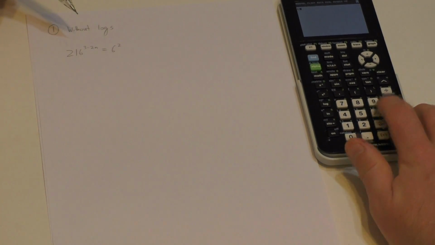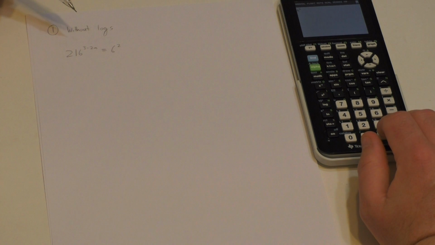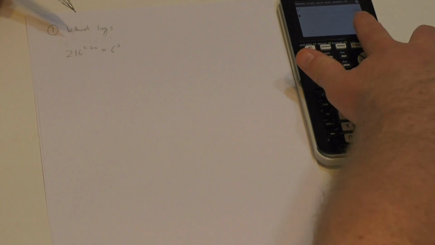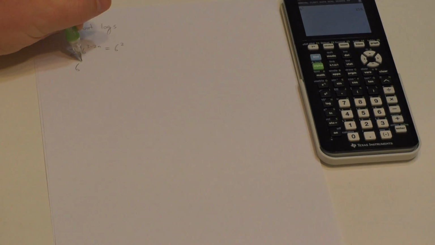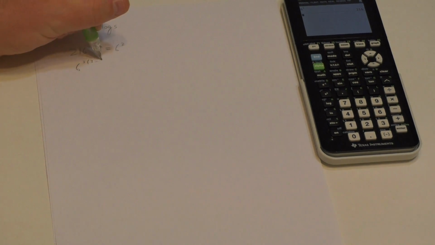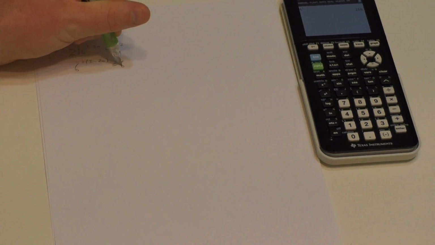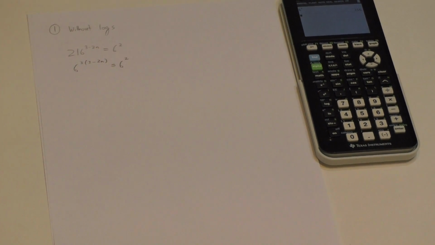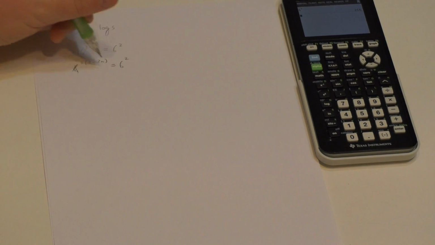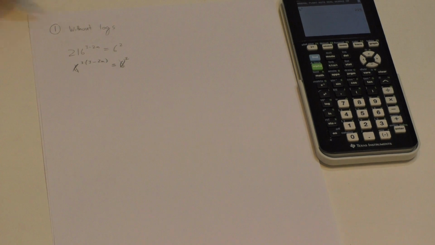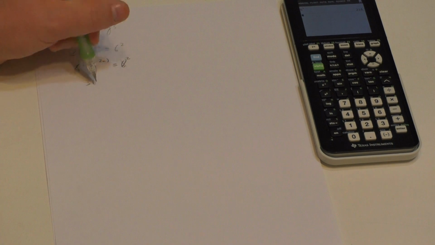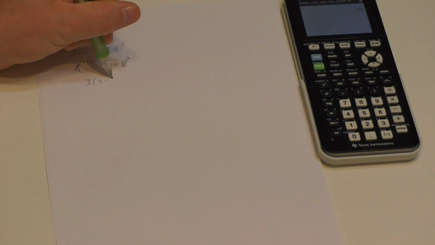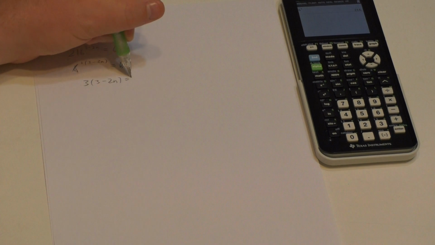Now, let's check something out. Let's see if 6 to the third equals 216. So look, I can actually rewrite this as 6 to the third, okay? Then I have 3 minus 2n equals 6 squared. So, ignoring these bases on both sides, because all the action is going on up here in the exponent, I have 3 times 3 minus 2n equals 2.